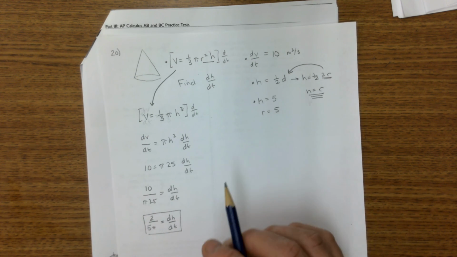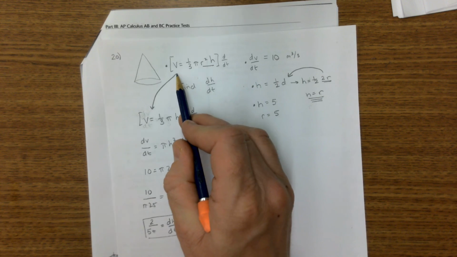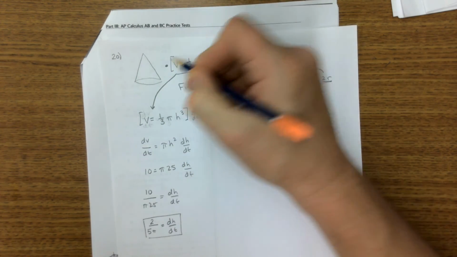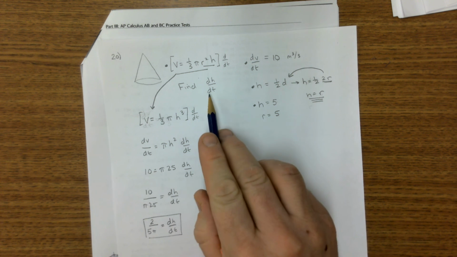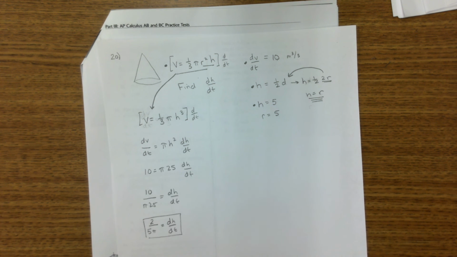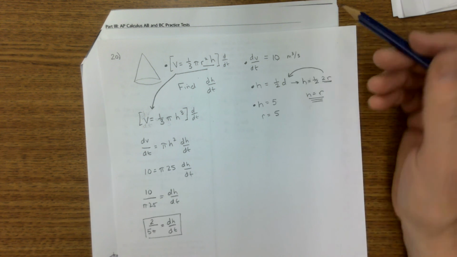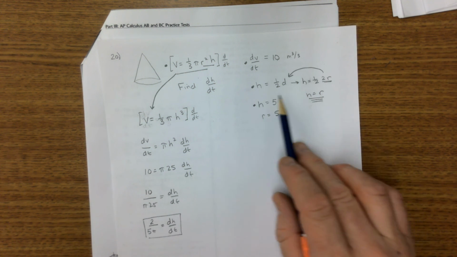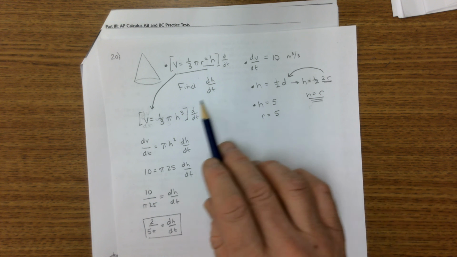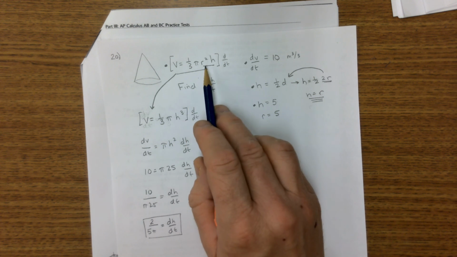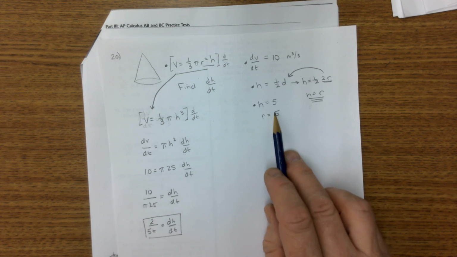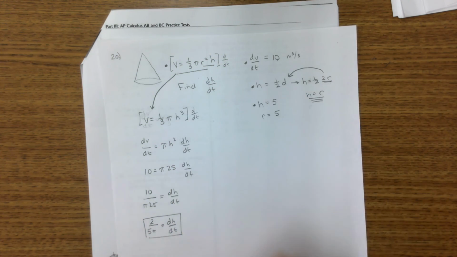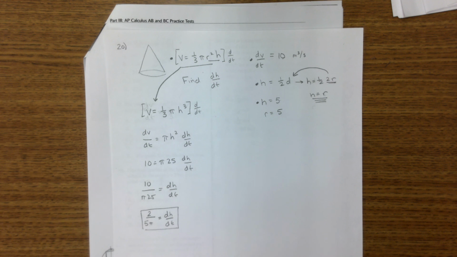These problems, the key is this. Write down everything you know. You're given 1, 2, 3, 4 things. You're usually taking the derivative with respect to time because they are related rates problems. And think about what you have here, and think about what substitutions to make. I wanted to get rid of this r because I really don't know much about r except that it's the same as h. So I got rid of it, took the derivative, some simple algebra, and you will be there.